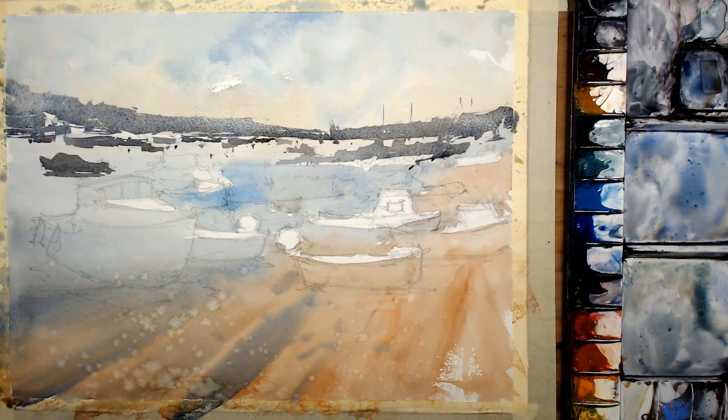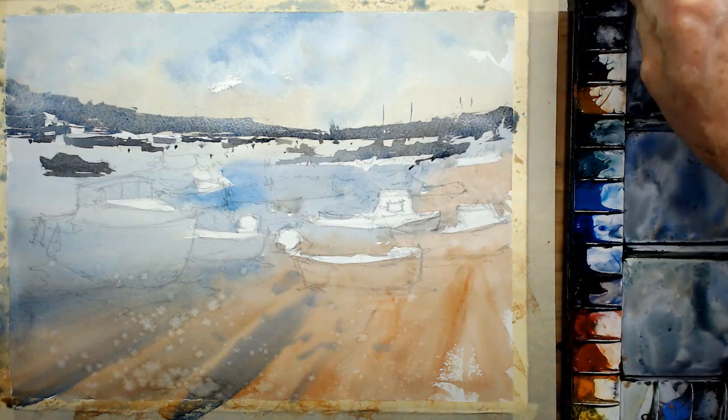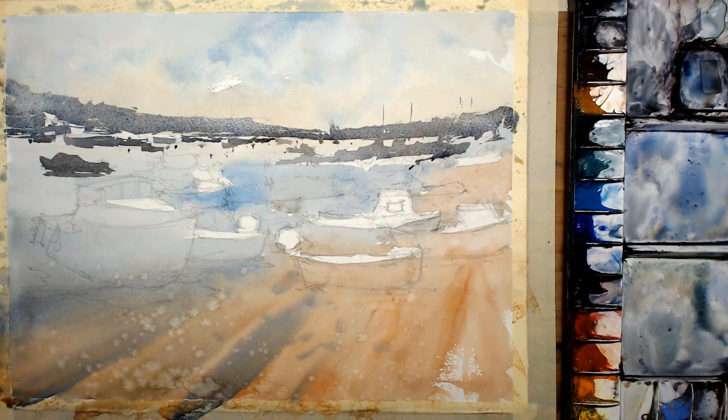Continuing on now to the middle area of the painting, you can just see that I squeezed out some extra neutral tint there. Oh, I should have actually described my palette.